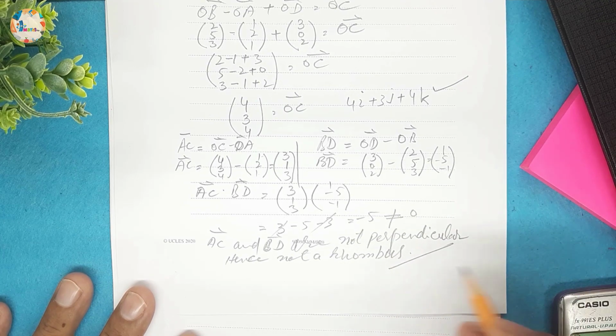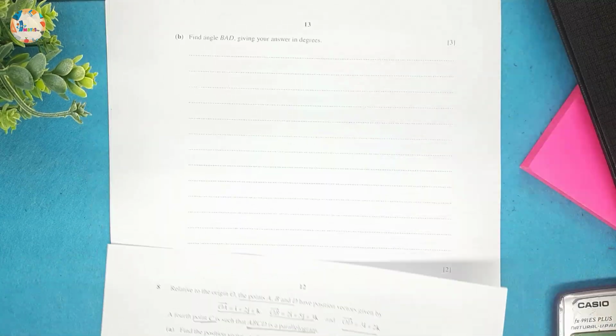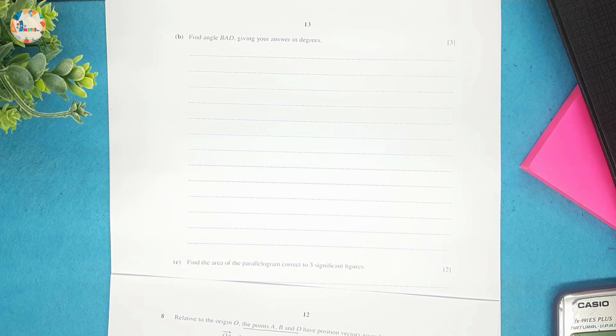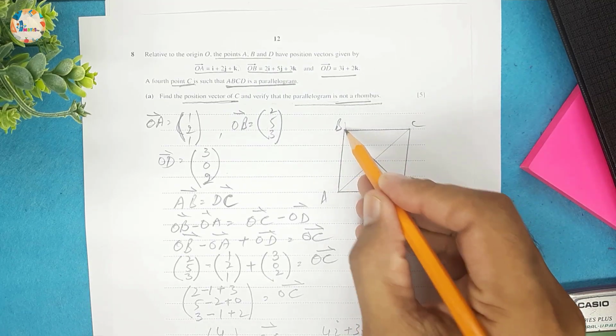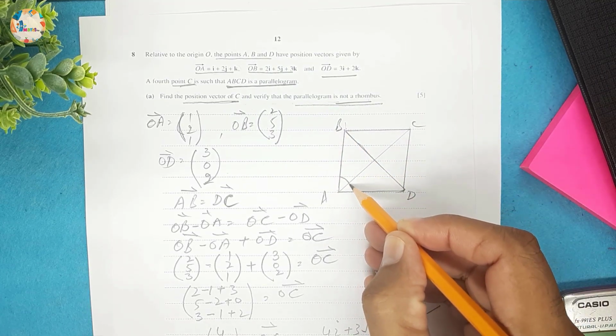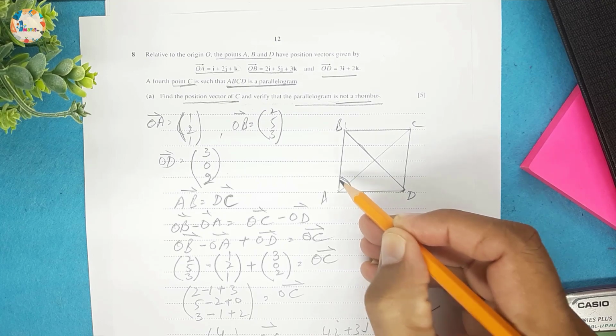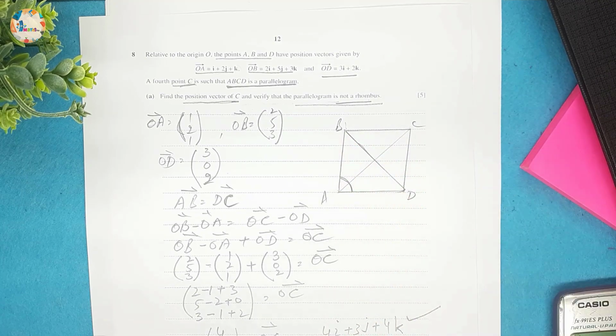So this will be done. Now part B, find angle BAD, giving your answer in degrees. So from the diagram we can check the BAD angle is this one. So this is between the AB vector and the AD vector.